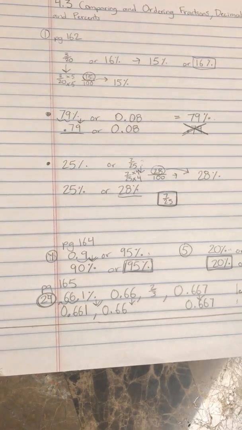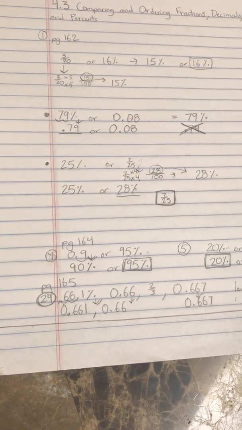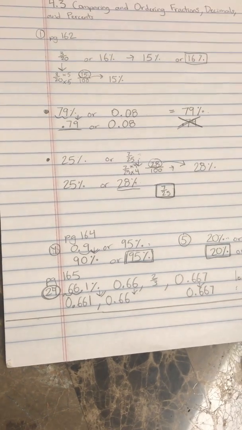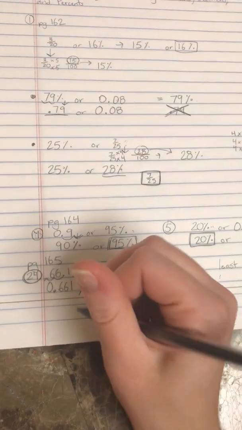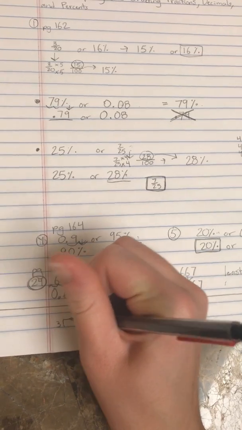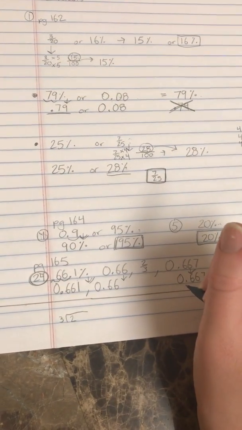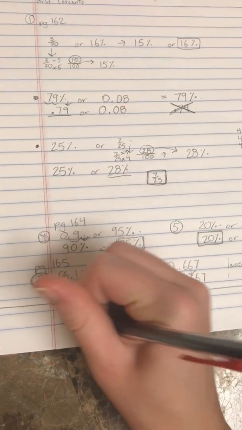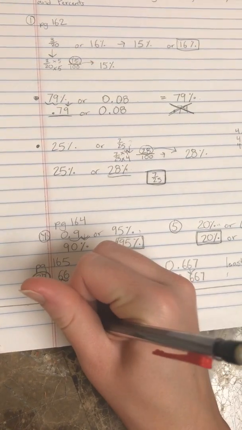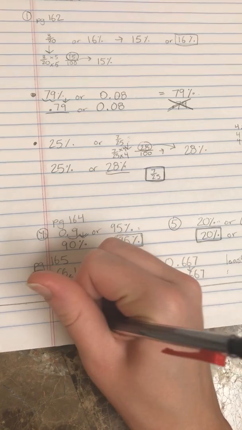Okay, now I have to change this 2/3 into a decimal. When you're changing a fraction to a decimal, this is old information, guys. Your denominator goes on the outside of the house. Your numerator goes on the inside of the house. 3 cannot go into 2. Move your decimal on up because there's technically a decimal behind this 2.